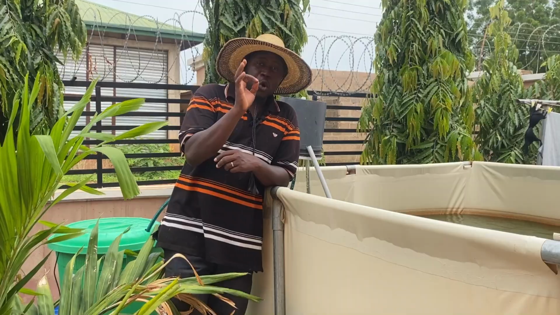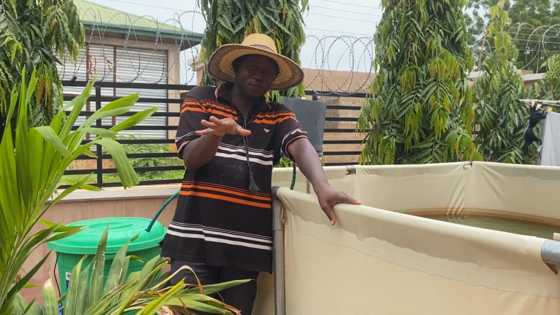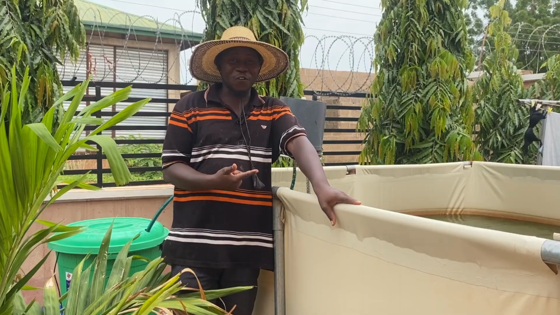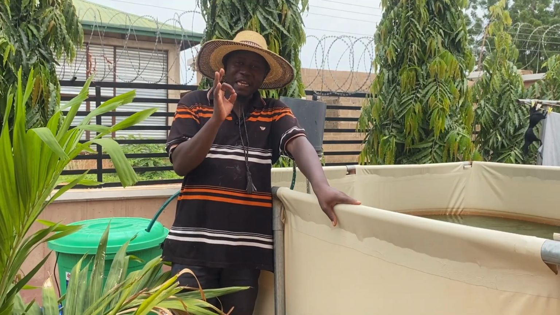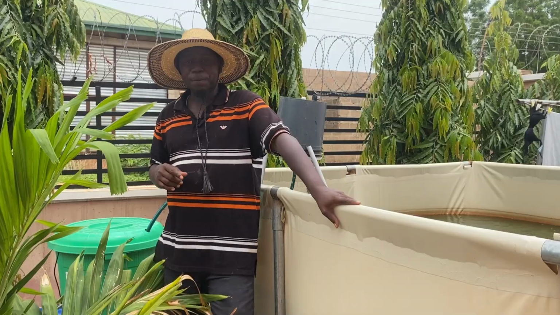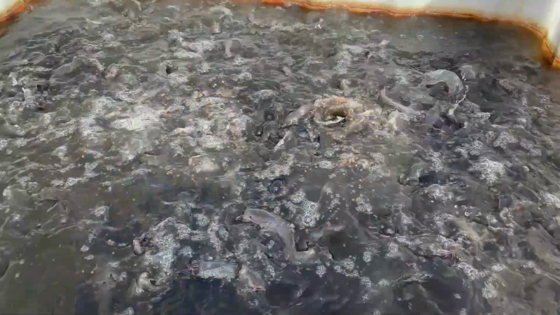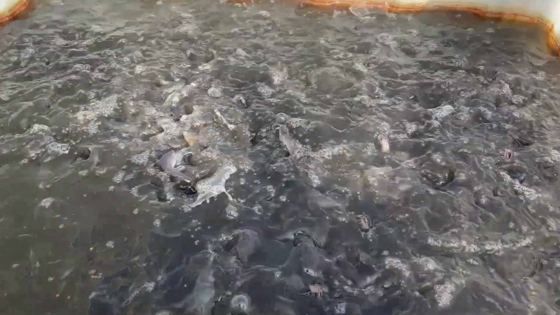And that is also going to cost you. Imagine you were thinking that it is rather going to reduce the cost of feed. It is rather going to increase the cost of feed. Why? Because in that case, the feed conversion ratio becomes low. As it becomes low, the fish eat more, but they don't convert it to body weight because the water quality is not the best for them.